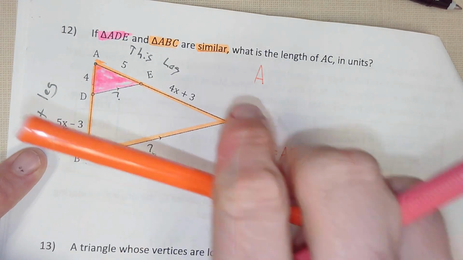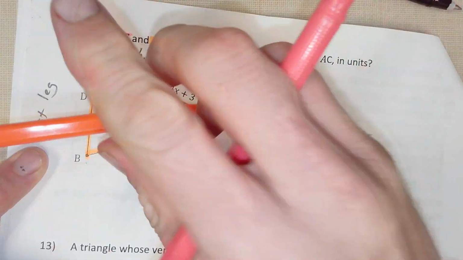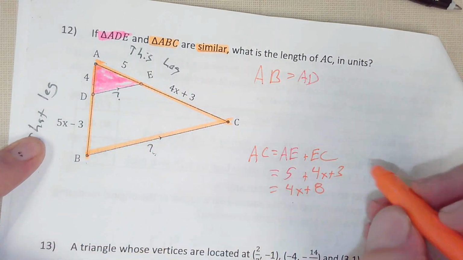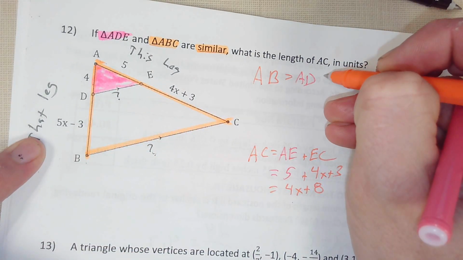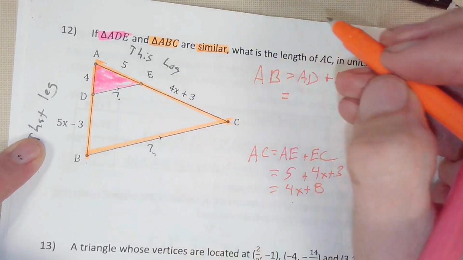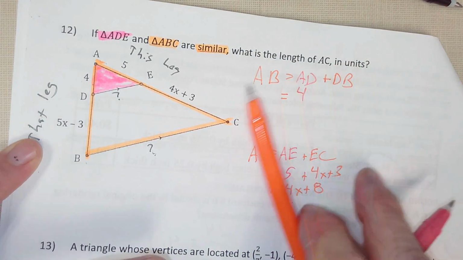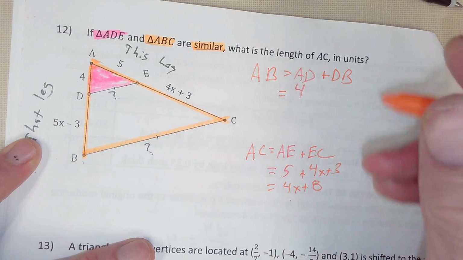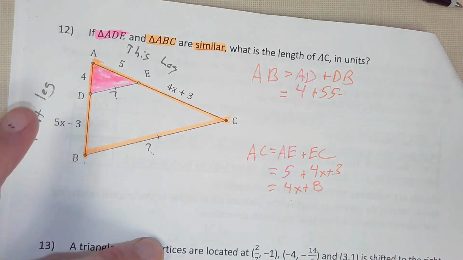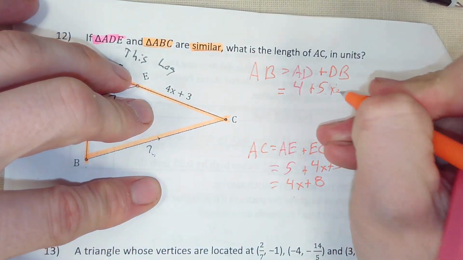And then AB equals AD plus DB, and that is going to equal 4 plus 5x minus 3 plus 5x minus 3.